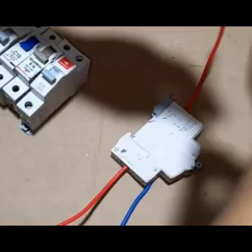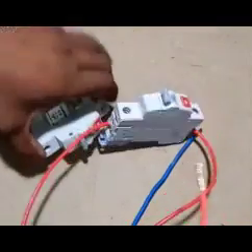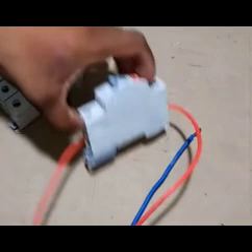Let's do some practical experiments on this operation. Here I am connecting line and load at the correct points. Wherever the indication is line, I am connecting the line connection, and wherever load is given, I have connected the load.